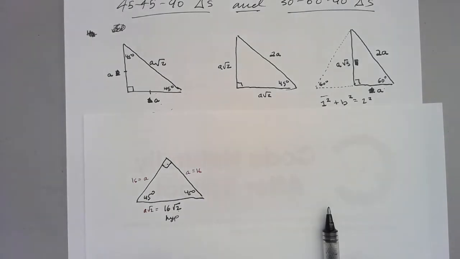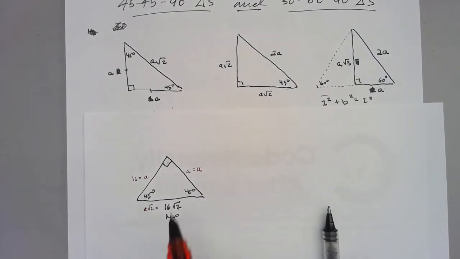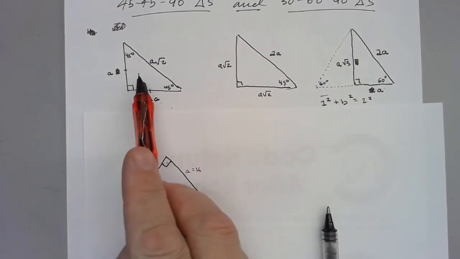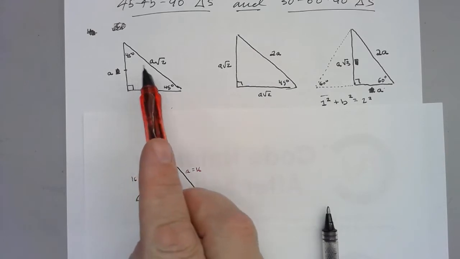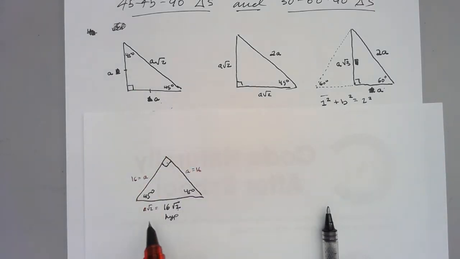We've completed the question without having to do any long string of calculations, because we have memorized this pattern for what happens to the sides of a 45, 45, 90 triangle. We just figured out that a was 16, and that tells us these are also 16.